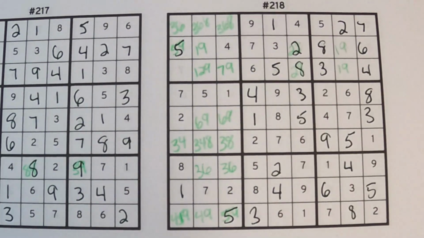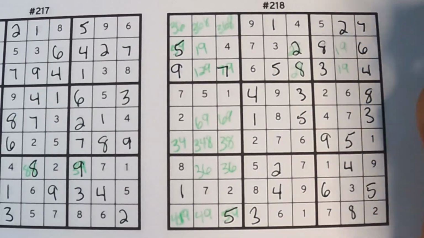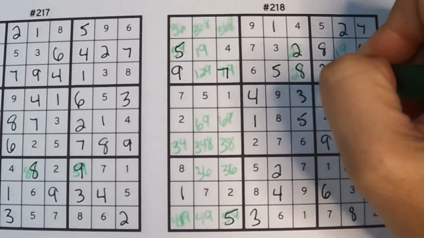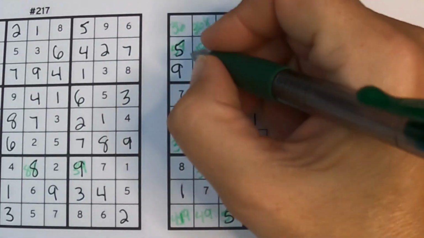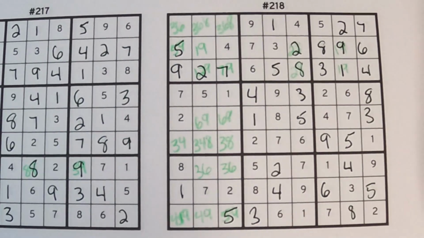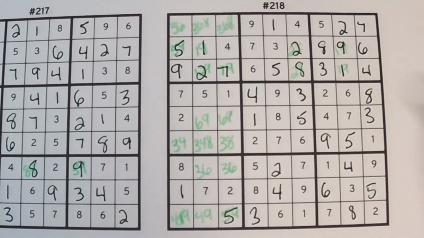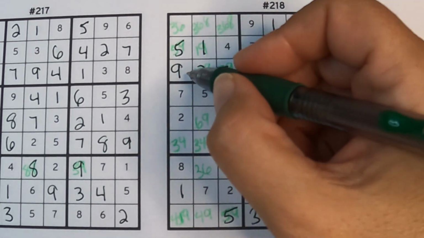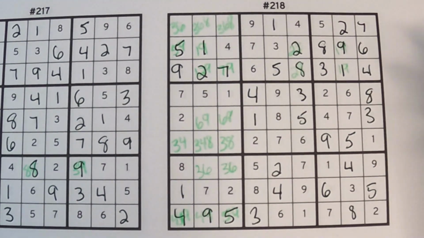1, 2, and 7 here. So this is our 9. That makes this our 7. That 9 makes this our 1, 9. The 1 and 9 here make this our 2. This 9 makes this our 1. This 9 makes this our 4, 9.